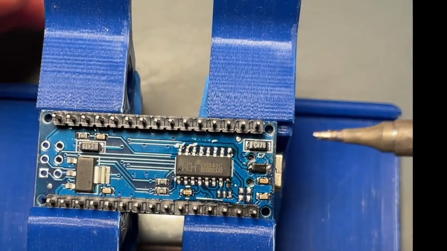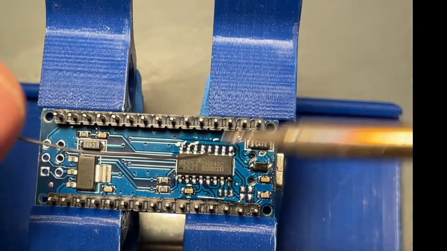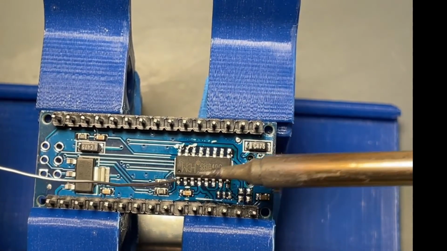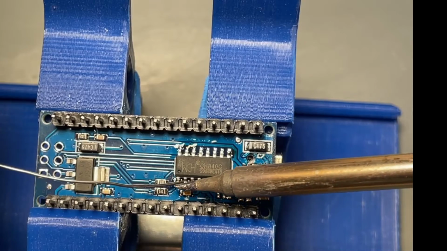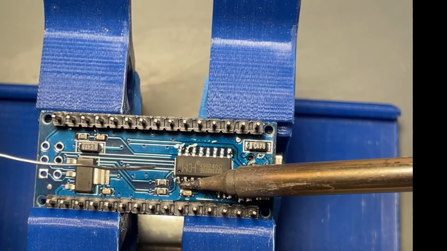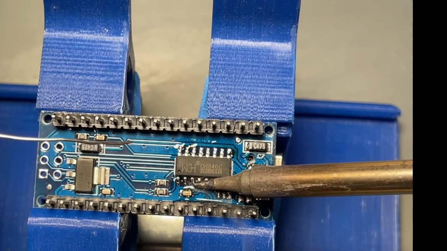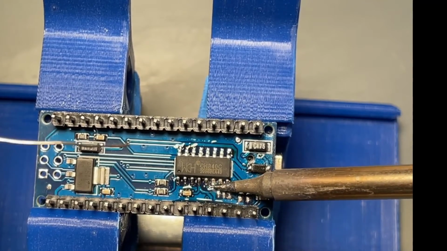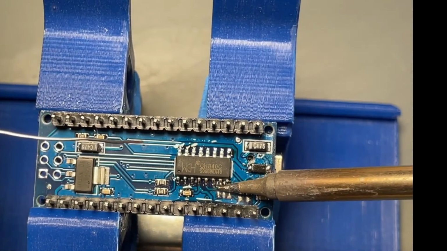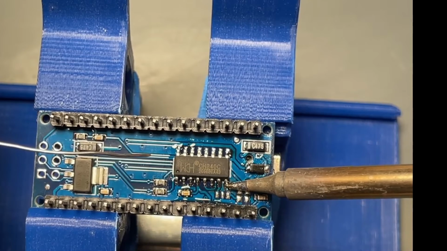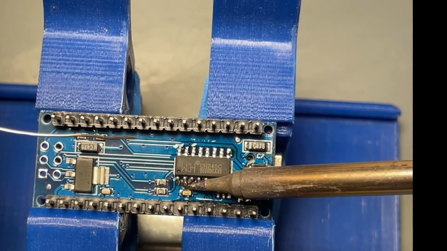Yeah, and then we can do a bit of drag soldering, adding a little bit extra solder in between.